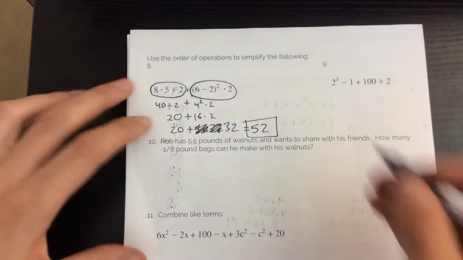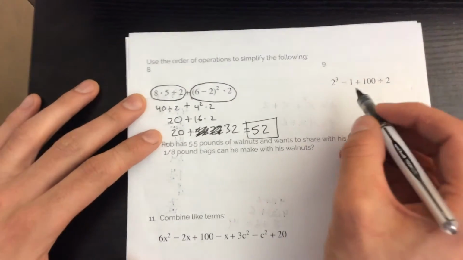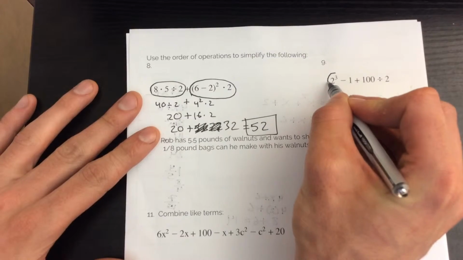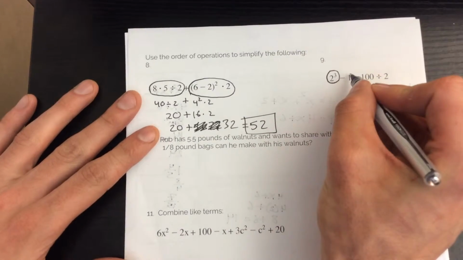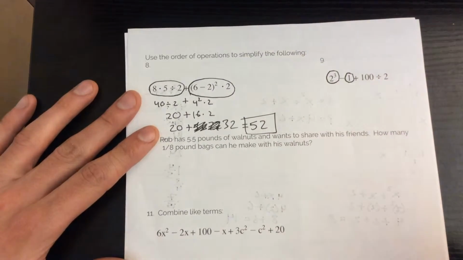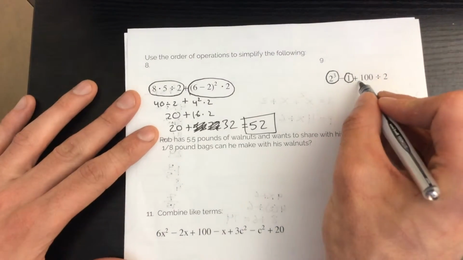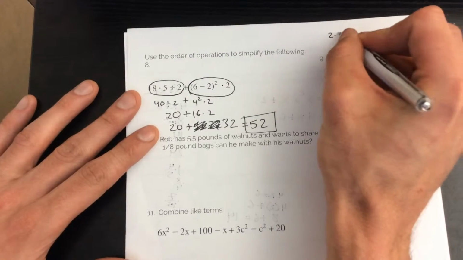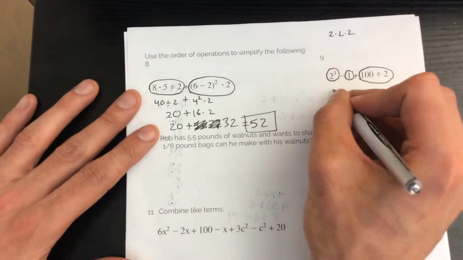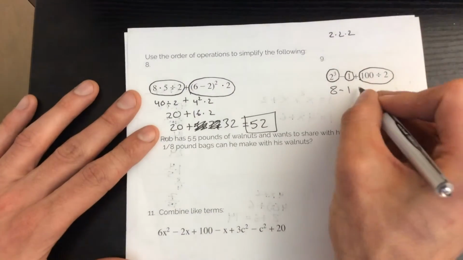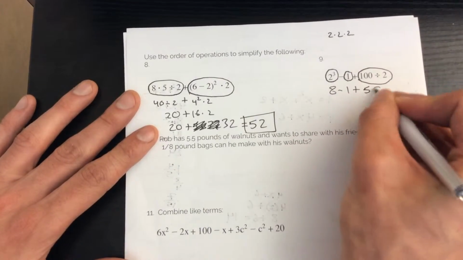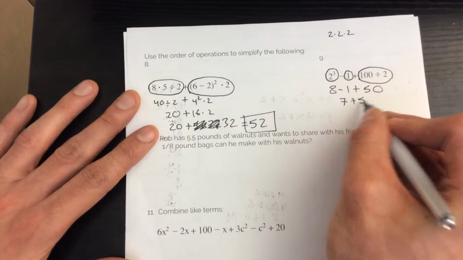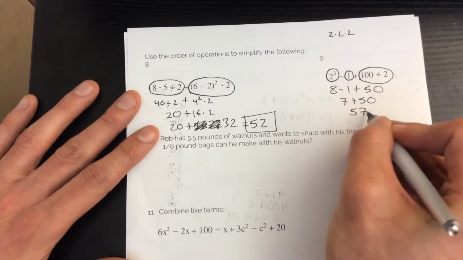Number 9, 2 raised to the third minus 1 plus 100 divided by 2. Again, circle the terms. There's a term. We'll deal with that first. Here's another term. It's not going to be dealt with until the end because it's already simplified. And then here's another term. So 2 to the third means 2 times 2 times 2. It's 8 minus 1 plus 100 divided by 2 is 50. And now go left to right. 8 minus 1 is 7. 57.